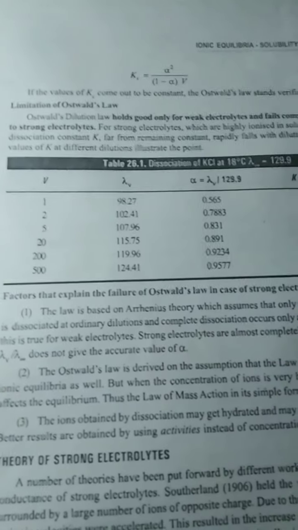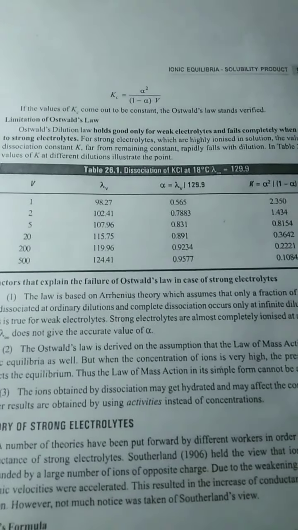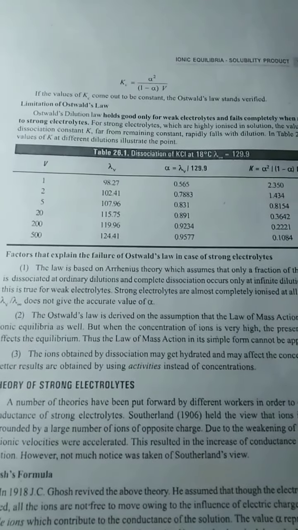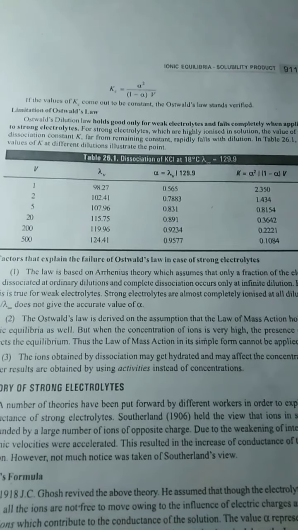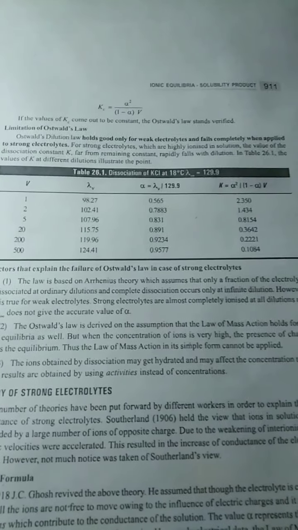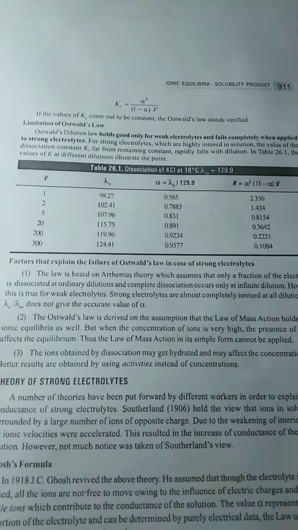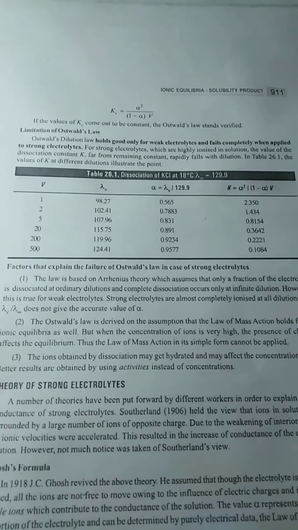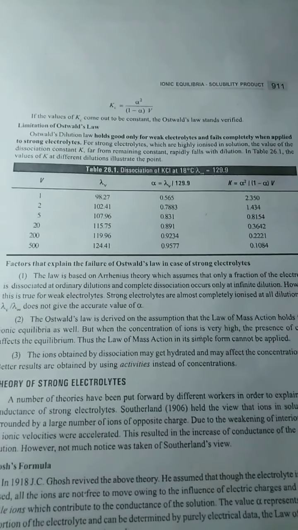Now the limitations of the Ostwald dilution law. The law is based on the Arrhenius theory, which assumes that only a fraction of the molecules is dissociated at ordinary dilution, and complete dissociation occurs only at infinite dilution. However, this is true for weak electrolytes. Strong electrolytes are almost completely ionized, so they do not obey the Ostwald dissociation law.